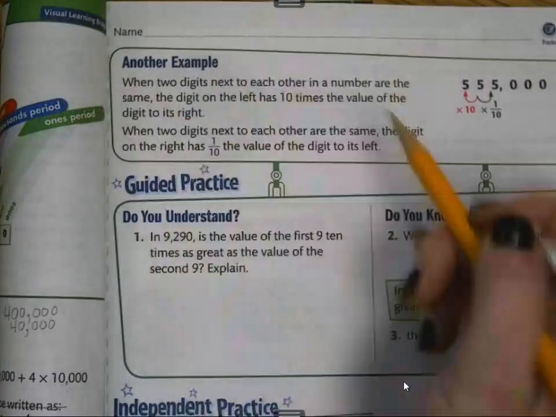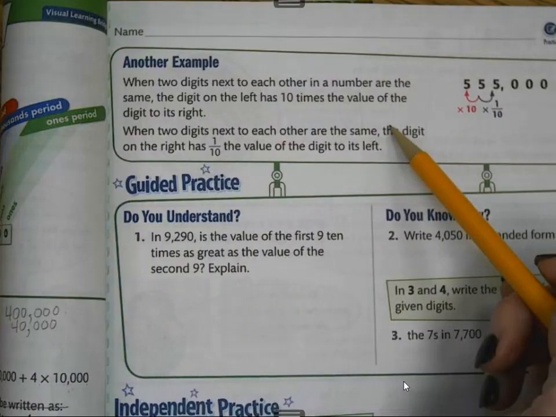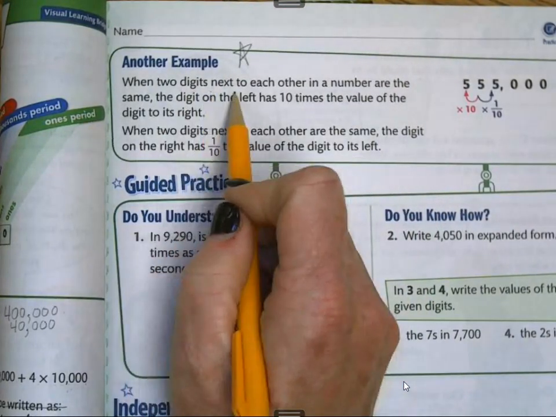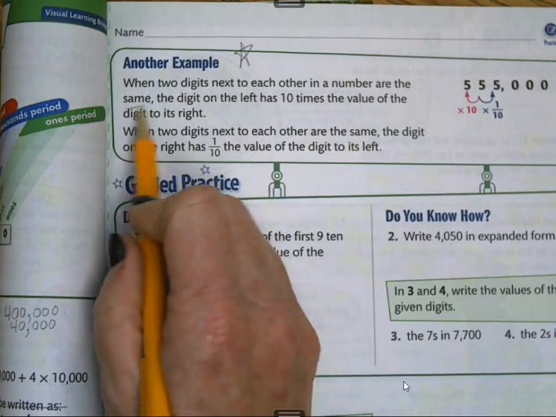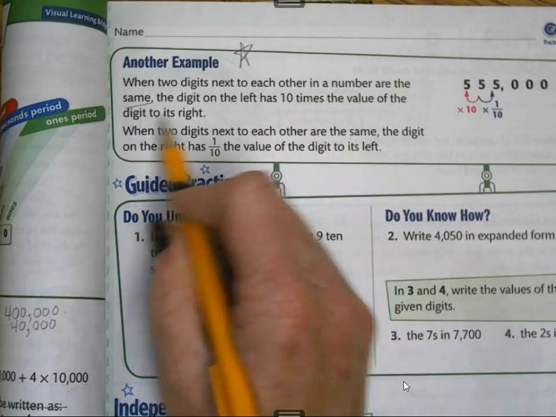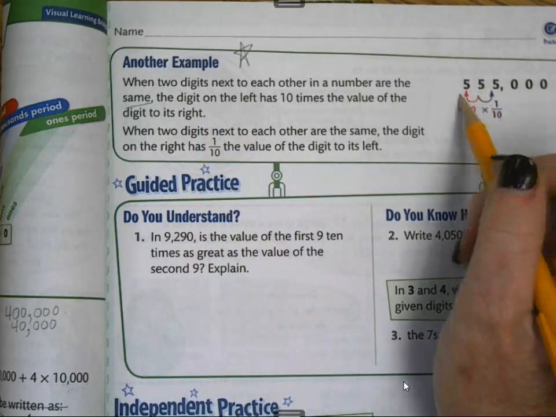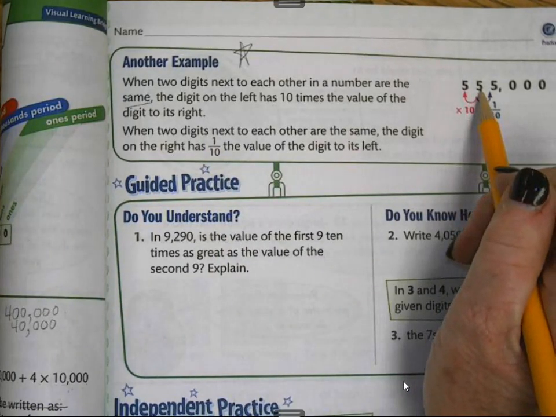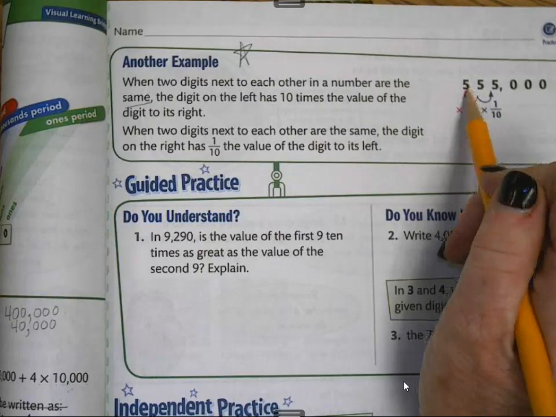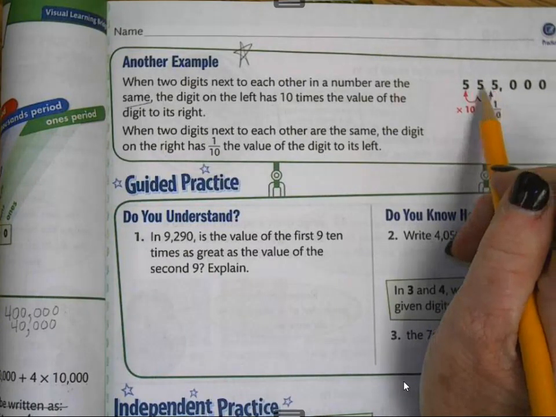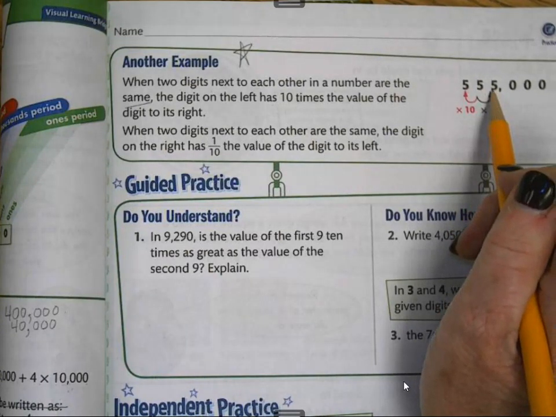Now, before we do number 1, I just happened to see another example. So this is really good. Put a star here. It explains that when two digits next to each other in a number are the same, the digit on the left has 10 times the value of the digit to its right. So when I look at these numbers, this is obviously 500,000 and this is 50,000. So 500,000 is 10 times larger than 50,000. This is 5,000. And compared to 50,000, what I know is 50,000 is 10 times larger than 5,000.